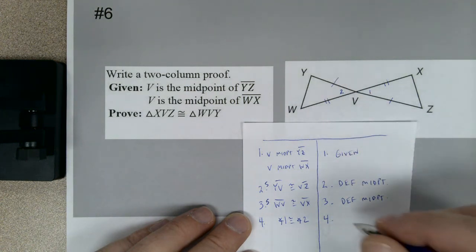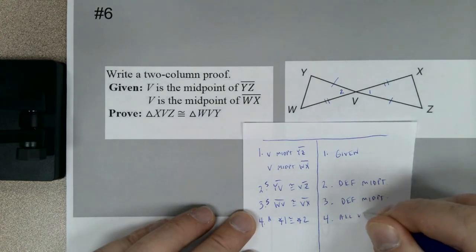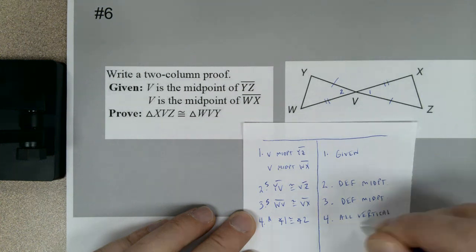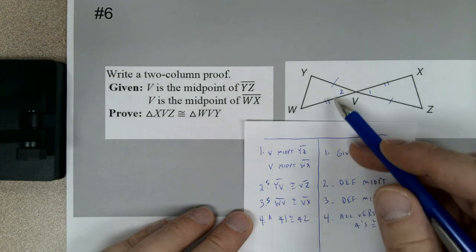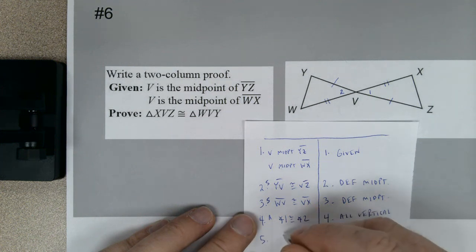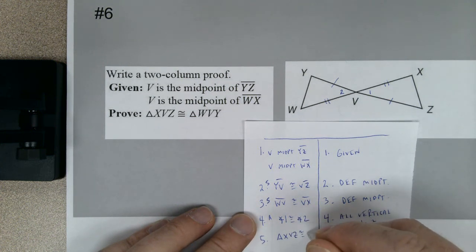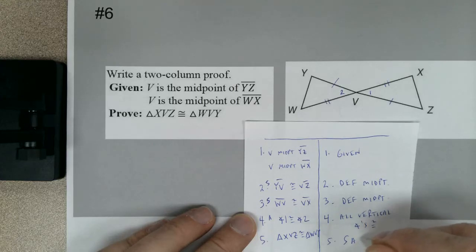That would be the same thing, but that gives me a pair of angles. That's vertical angles congruent. And now as I look at this, I've got two pairs of sides and then a pair of angles. I can now state that triangle XVZ is congruent to triangle WVY, and that would be by side, angle, side.